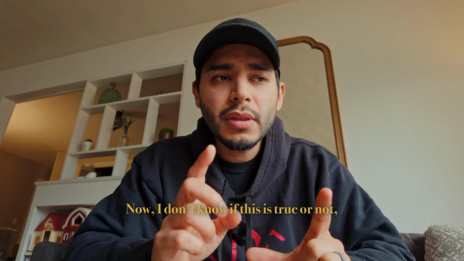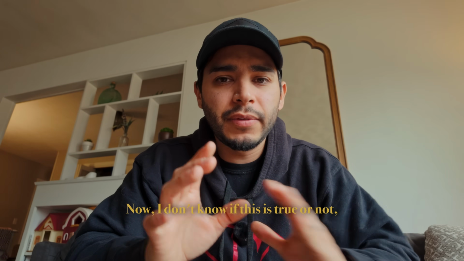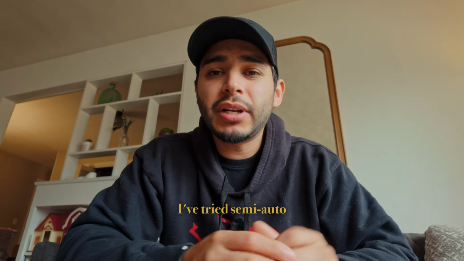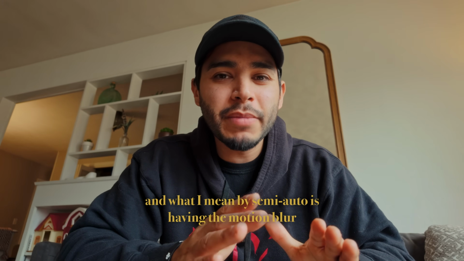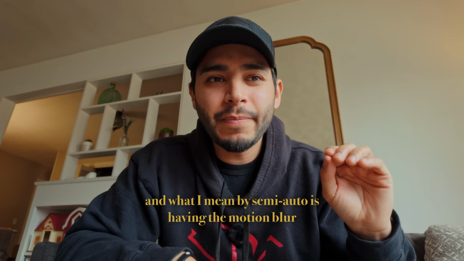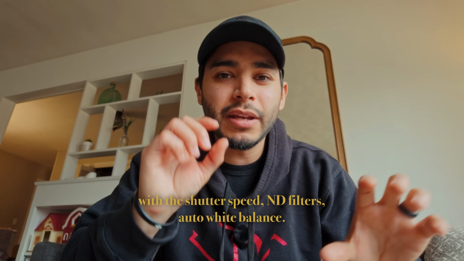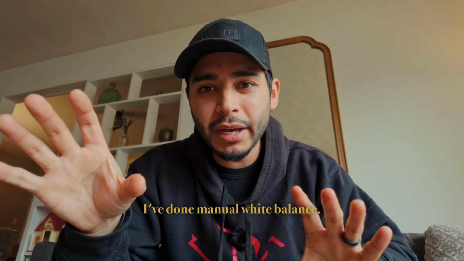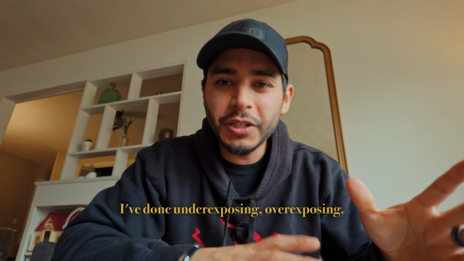Now, I don't know if this is true or not, but I've done quite a bit of tests on DLOG. I've tried semi-auto, and what I mean by semi-auto is having the motion blur with the shutter speed, ND filters, auto white balance. I've done manual white balance. I've done underexposing, overexposing.